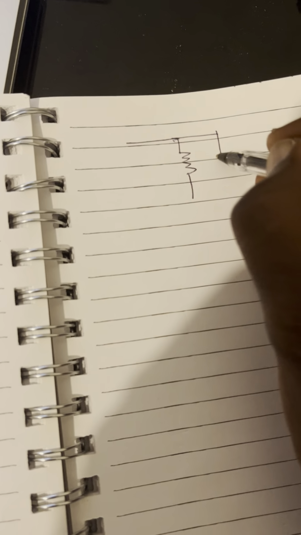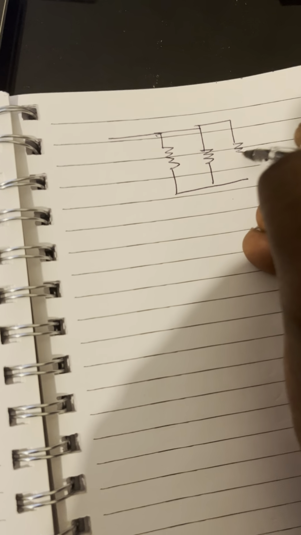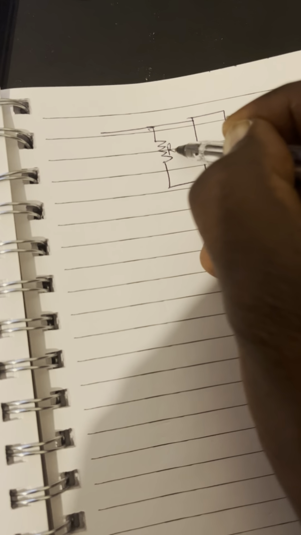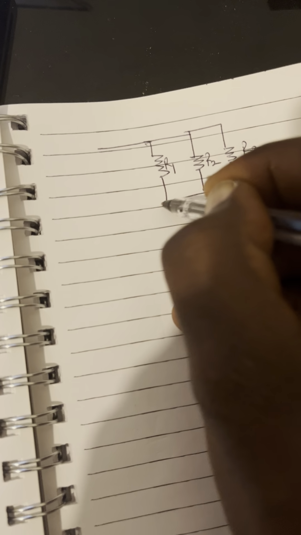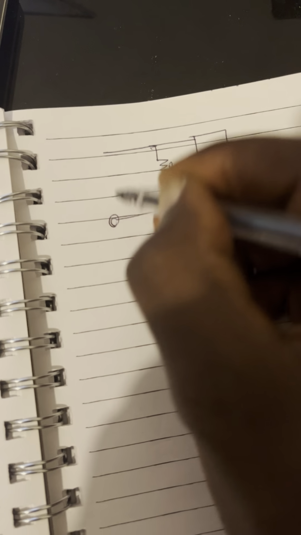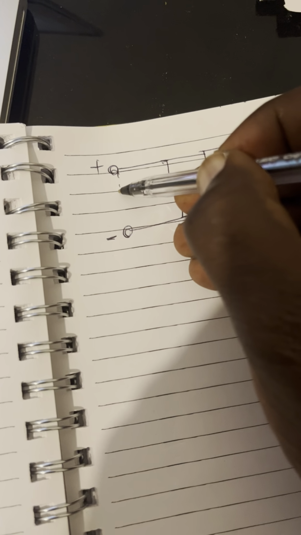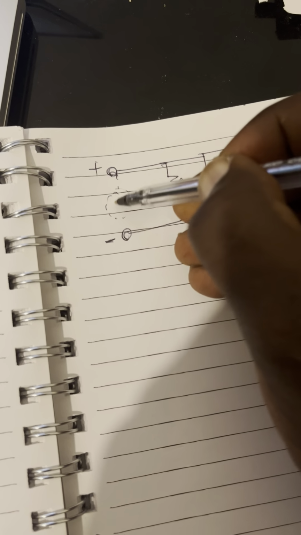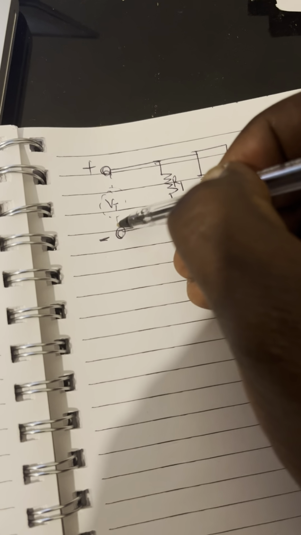These resistors are in parallel. They are in parallel. This is R1, this is R2, this is R3. You see it now. So there is a voltage here. Let's call it V total.